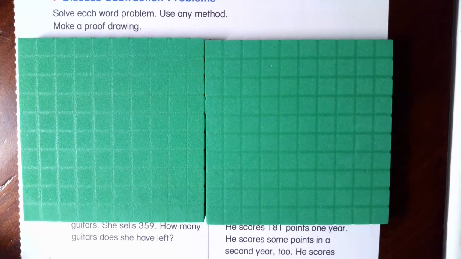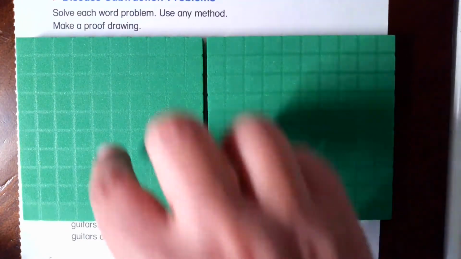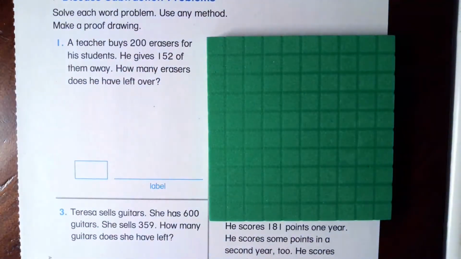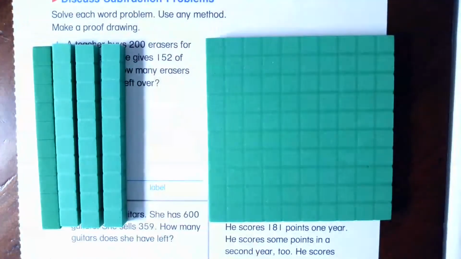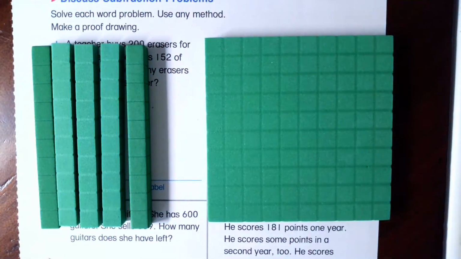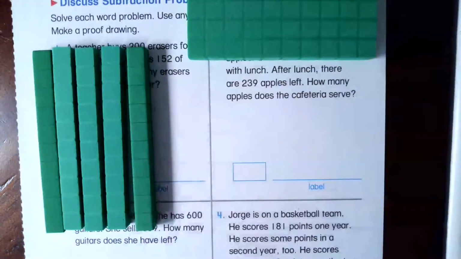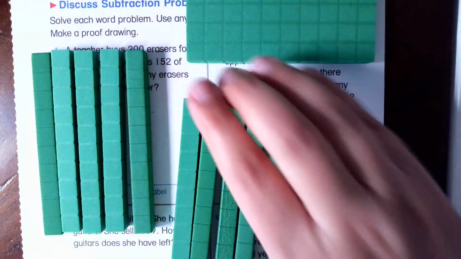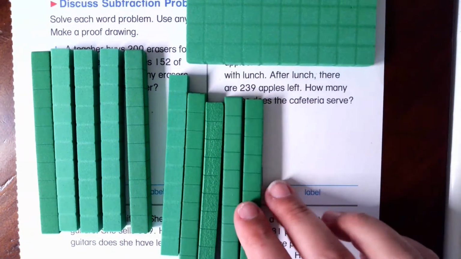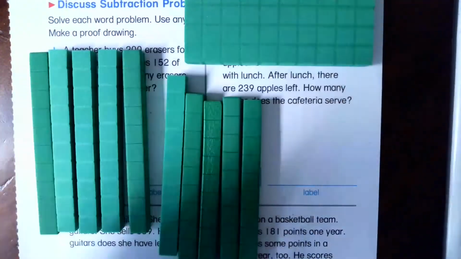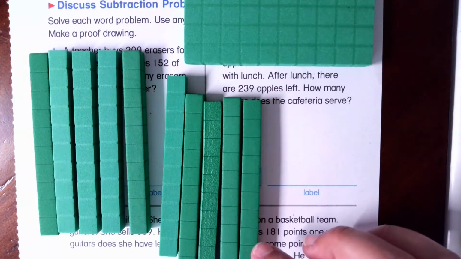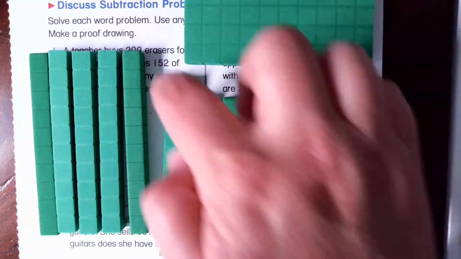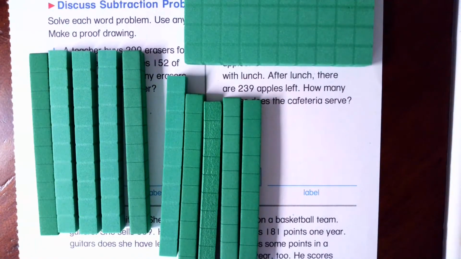So what I need to do is remember, I'm going to exchange. I'm going to take one of my hundreds and I'm going to turn it into something else, because I know that a hundreds block is the same as 10 tens. So I'm going to exchange. I'm just going to move this up here for right now. That's the one I still have. I'm going to exchange my hundreds block or box for 10 ones. Now, I know I can take away my 100. I know I can take away my 5 tens, but I still can't take away my 2.